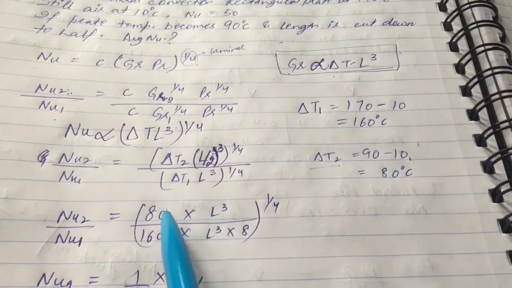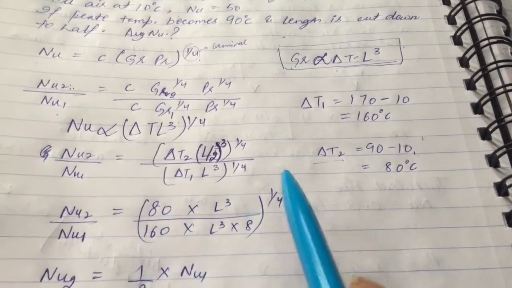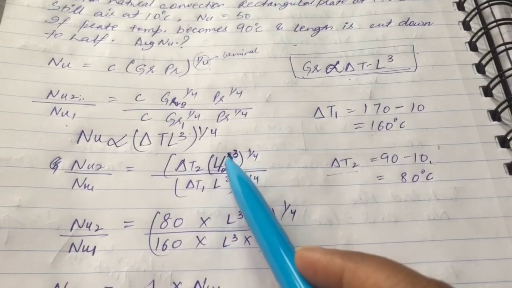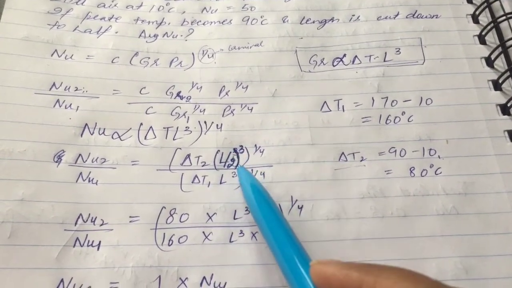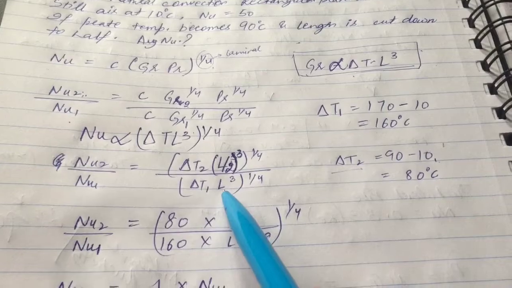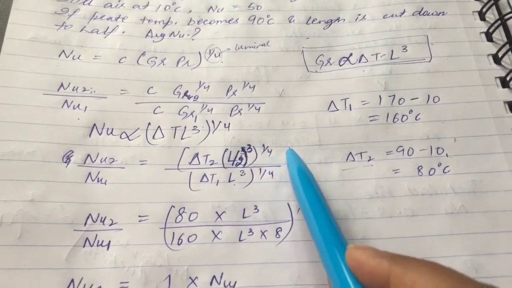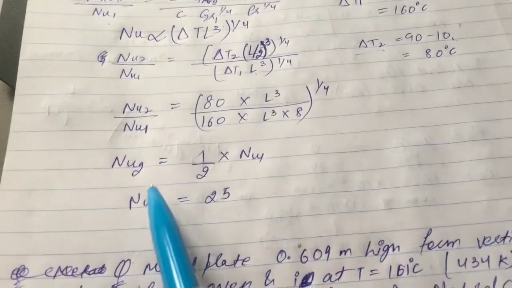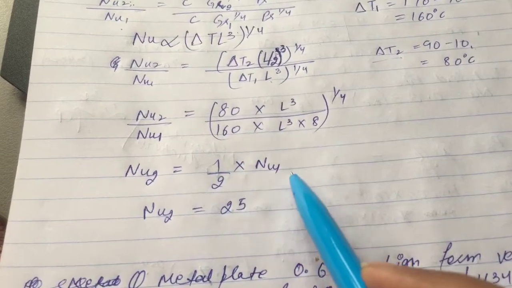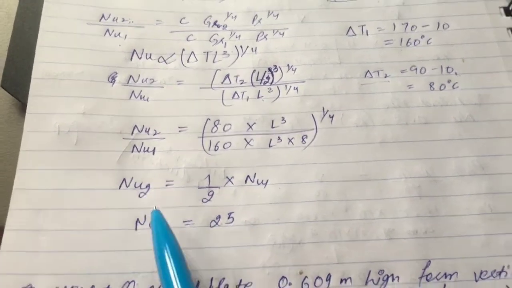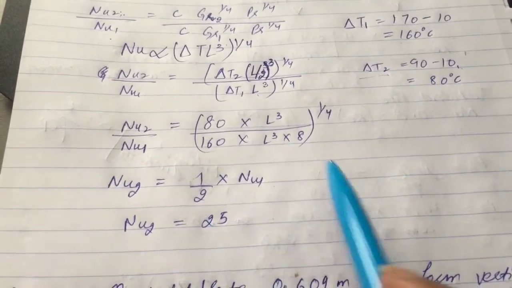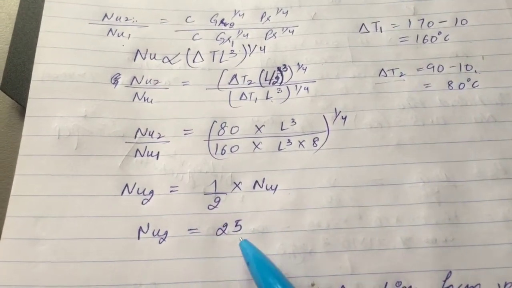So putting in the values of delta T2 by delta T1 and the new length which has become half, L by 2 cube upon L cube, whole to the power 1 by 4, we get our Nu2 is equal to half of Nu1. So our new Nusselt number is half of the previous Nusselt number, which comes out to be 25.